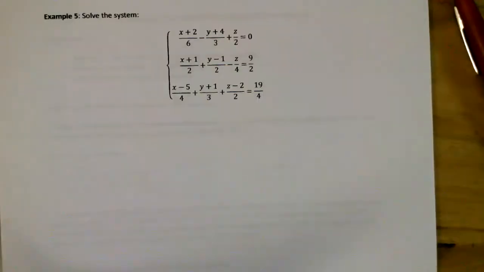All right, and finally, I have one more example. Let's say a system of equations in 3 variables was written like this. (x + 2)/6 - (y + 4)/3 + z/2 = 0. Second equation: (x + 1)/2 + (y - 1)/2 - z/4 = 9/2. The third equation: (x - 5)/4 + (y + 1)/3 + (z - 2)/2 = 19/4.